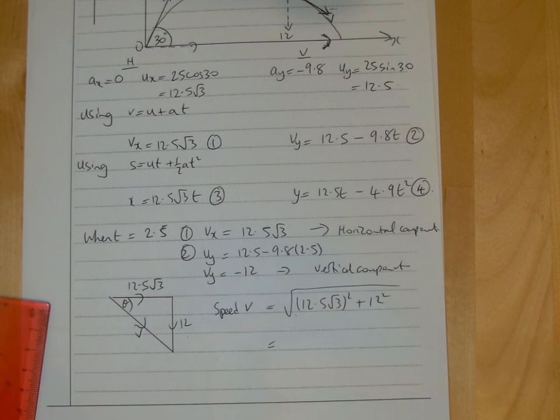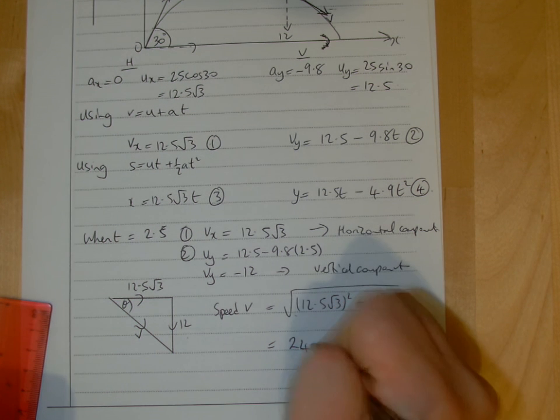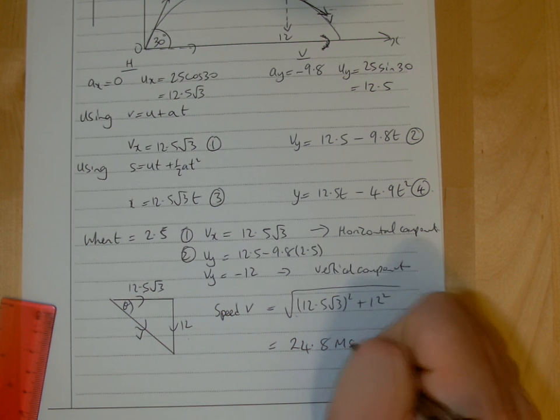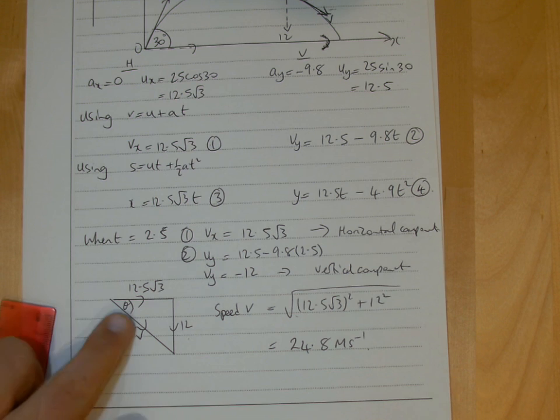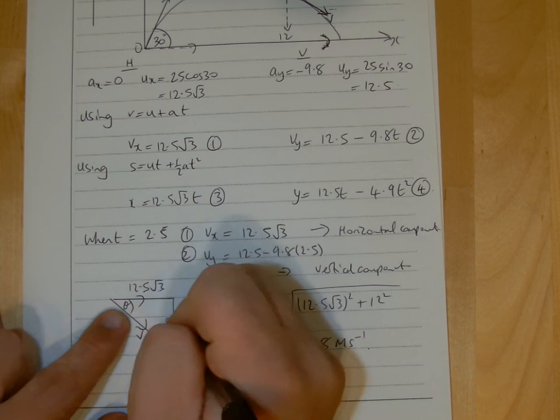So square that side, square the other side, add them together, and square root. So if I do that, I get 24.8 meters per second.